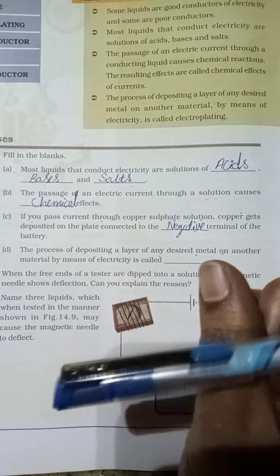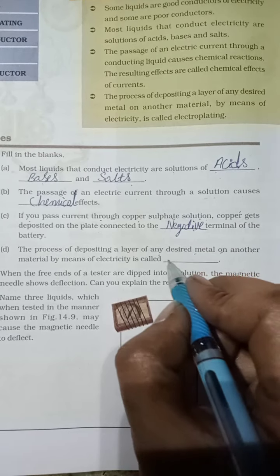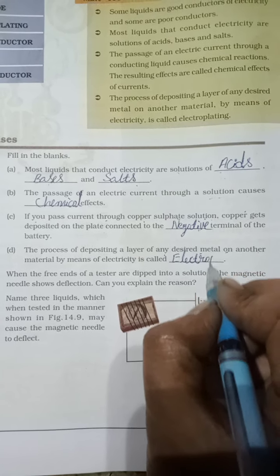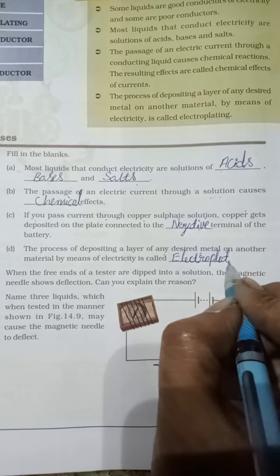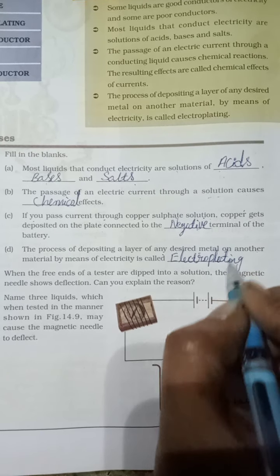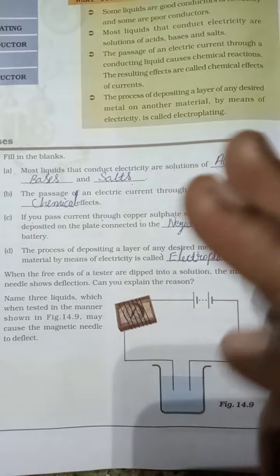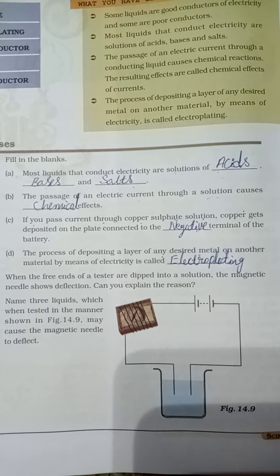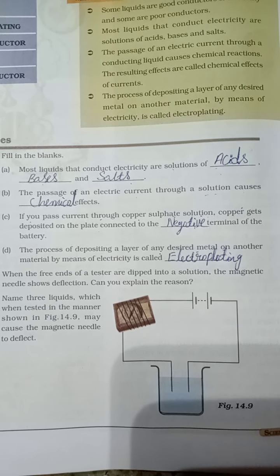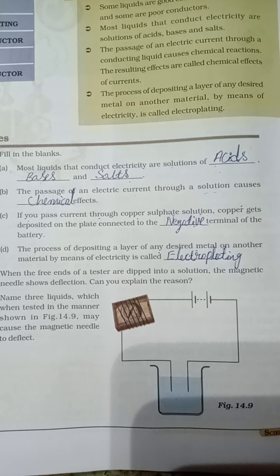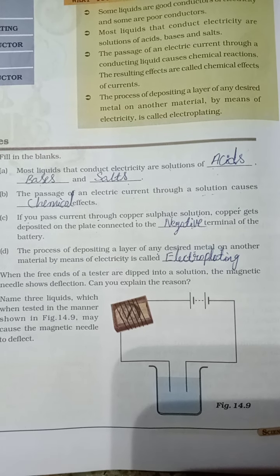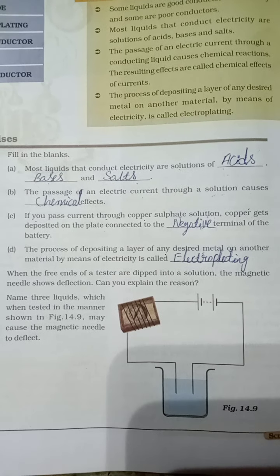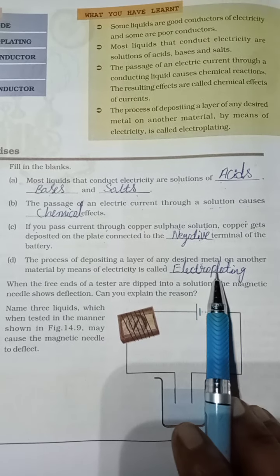In artificial jewelry, on copper or iron we give a gold layer, so we deposit gold on the iron metal and it looks like gold, but it is artificial. They also use the electroplating process.